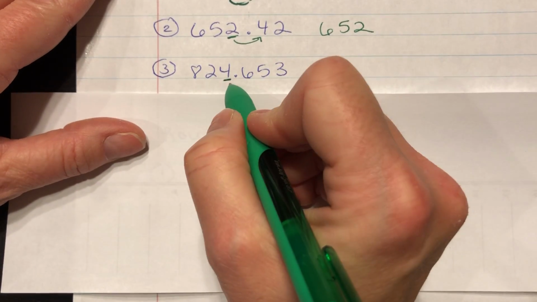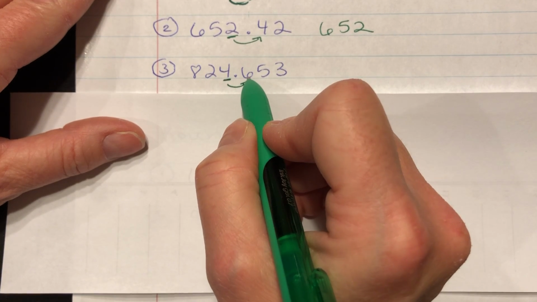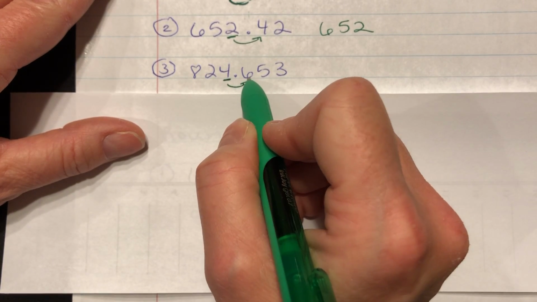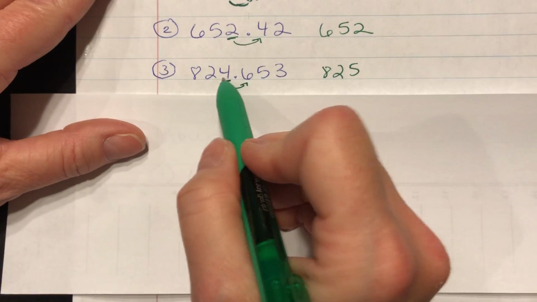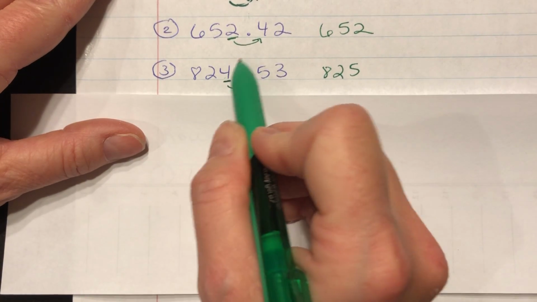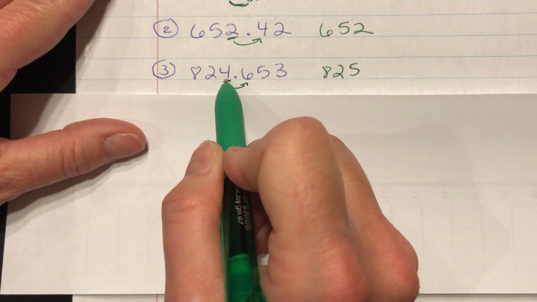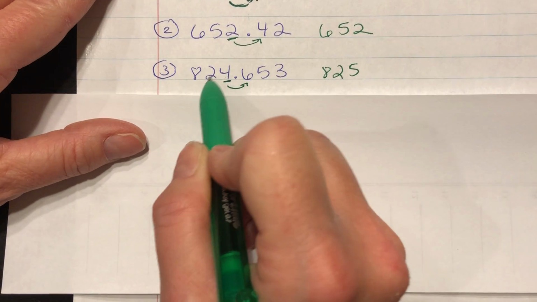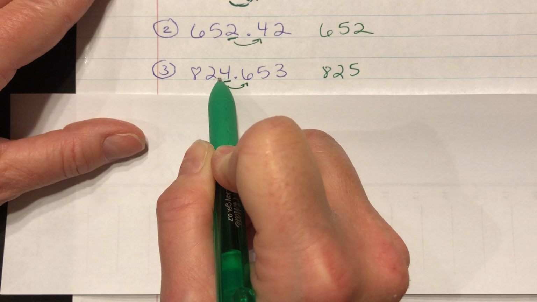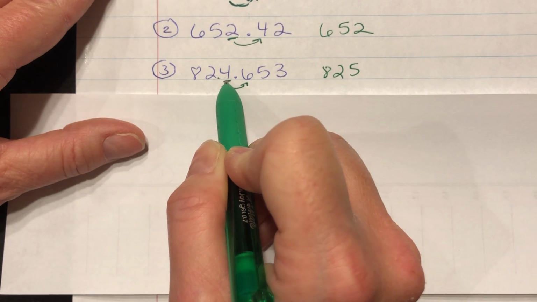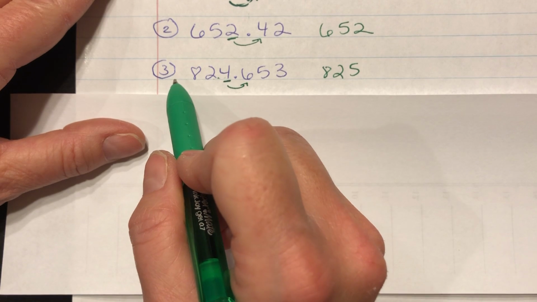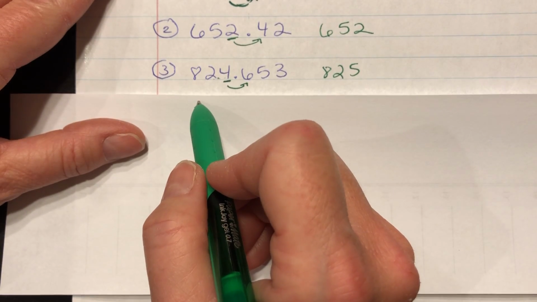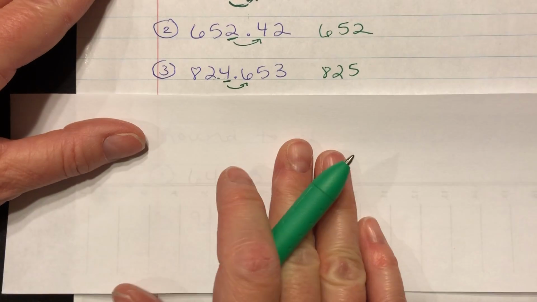Or 825. When I look at the number next to the 4, this is past the halfway mark, so this would go up to 825. So this 4 either stays the same or goes up to the next one because 824 and 653 thousandths is between 824 and 825. We never make that 4 a 3 because 824 is not going to be between 823 and 824 on a number line. It's going to be past the 824.